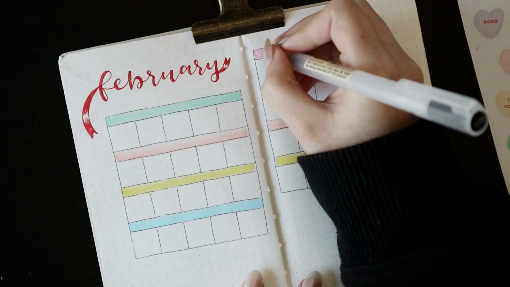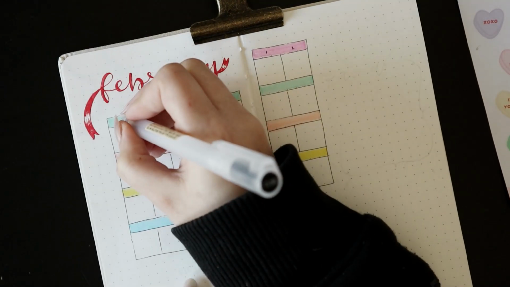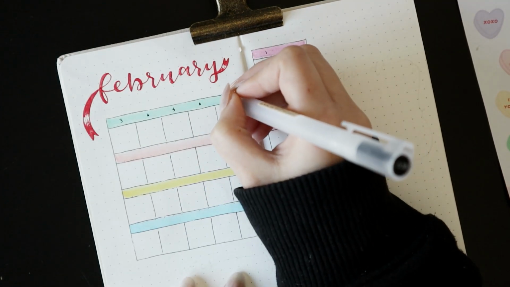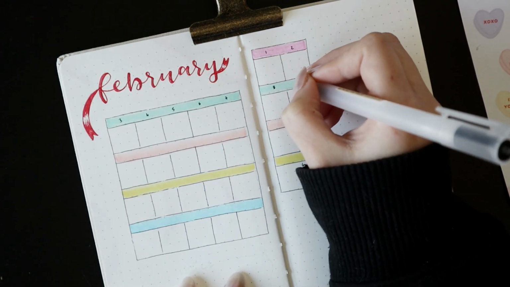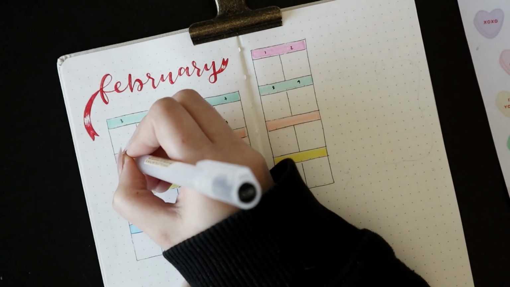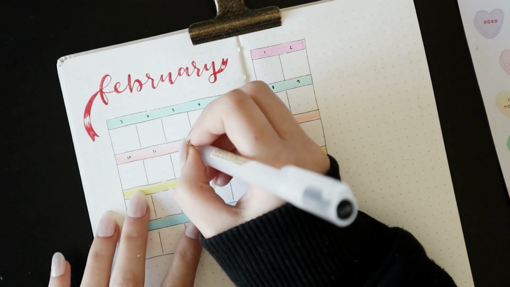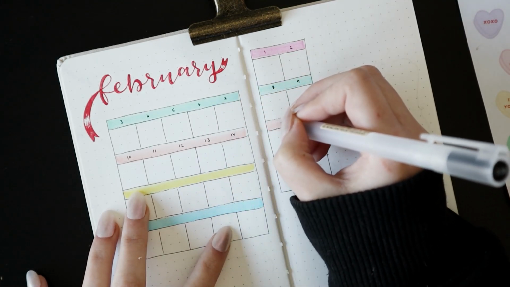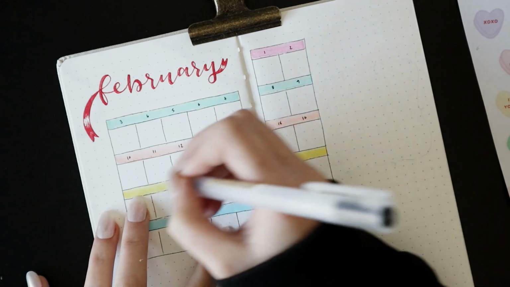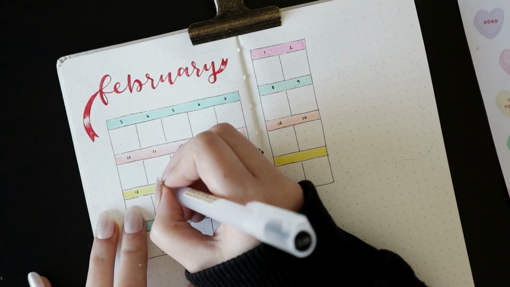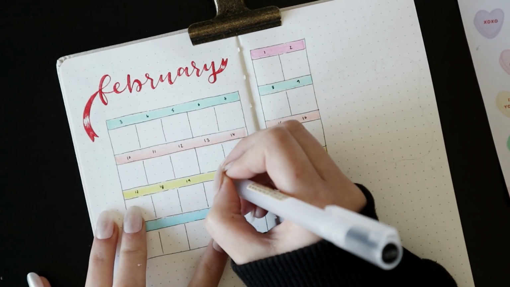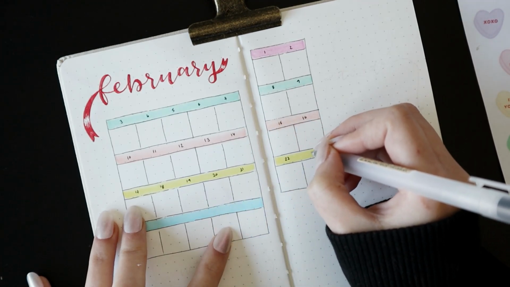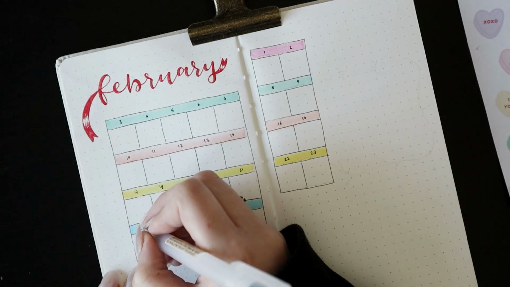For my monthly dashboard this month, I decided to have a medium size calendar for February, because I did a vertical smaller one for January, and I think it was not enough for me. I think it was too slim, and even though it was aesthetically pleasing and really pretty to look at, I didn't like that I didn't have a lot of space for tasks. And I think February is going to be a fuller month than January, so I want to have more space for any appointments and events and memories.